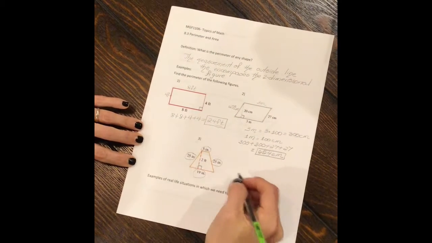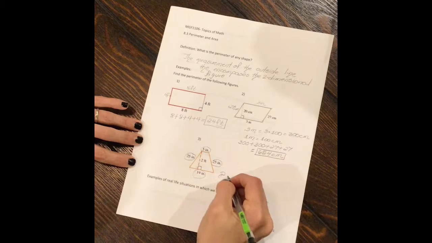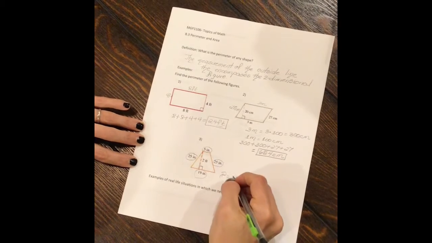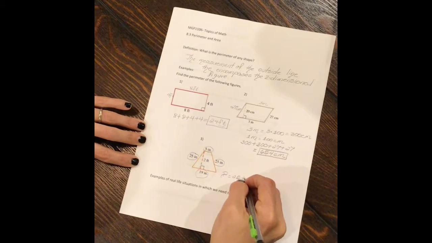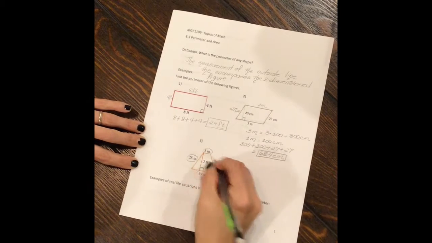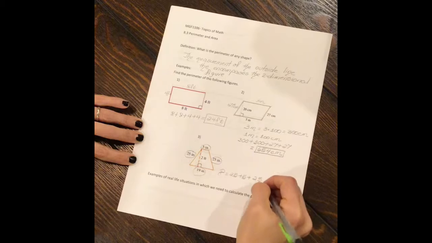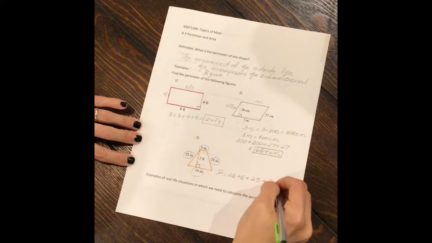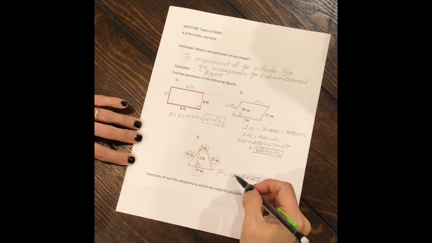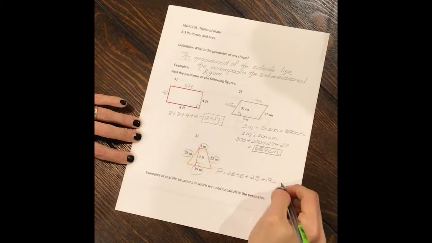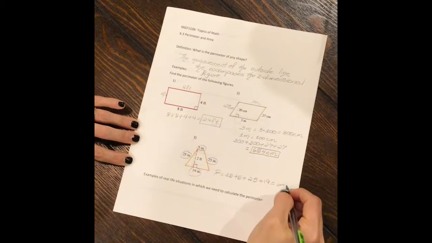So the perimeter in this case is going to be 25 inches plus 5 inches plus 25 inches plus 19 inches. So that would be 64 inches.